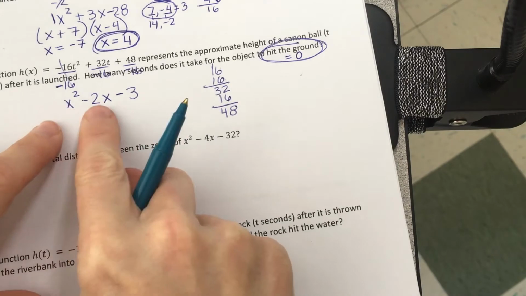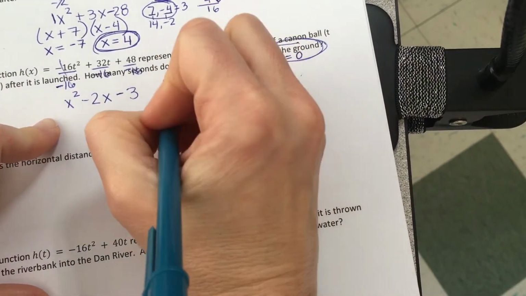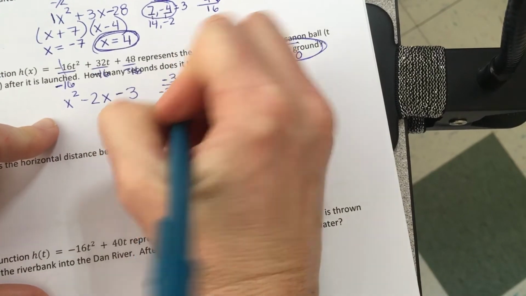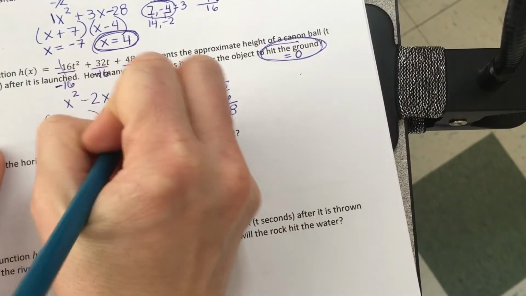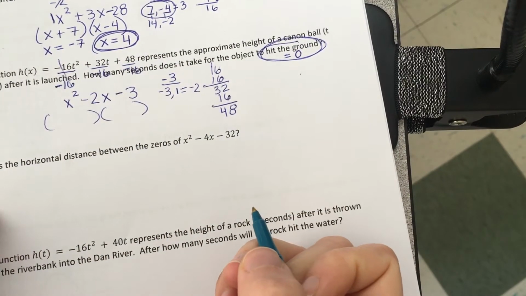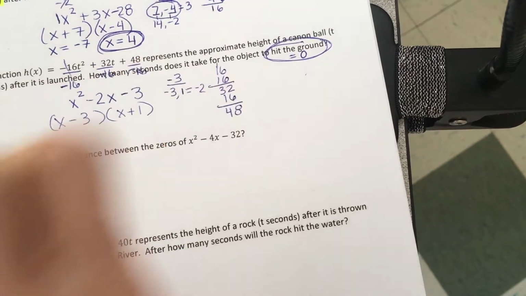All right, we got 3 parts, so we'll kick out the negative 3. What multiplies to give you negative 3? Negative 3 and 1. Does that add to give me negative 2? Yes. Okay. When I write it in parentheses, it's going to be x minus 3, x plus 1.